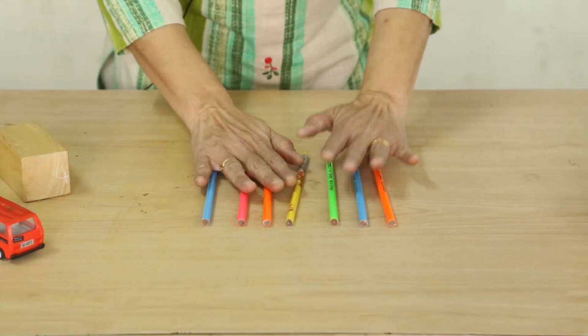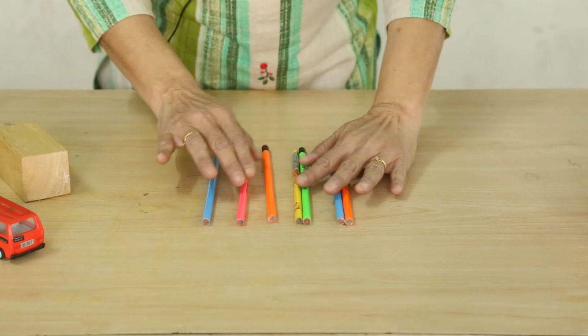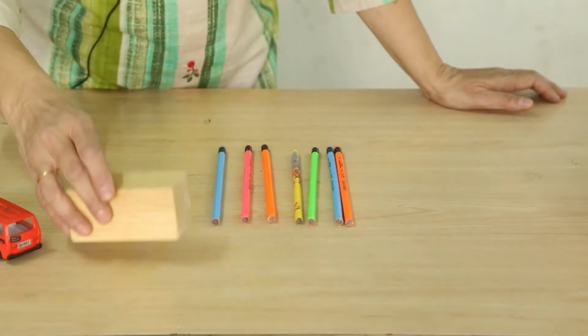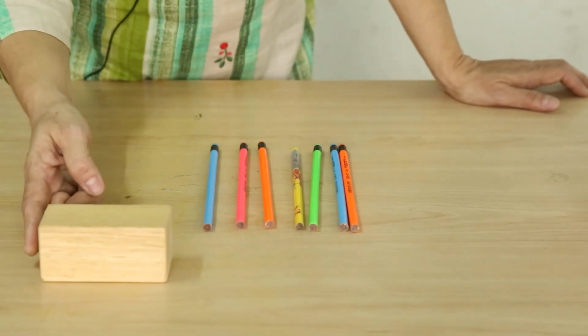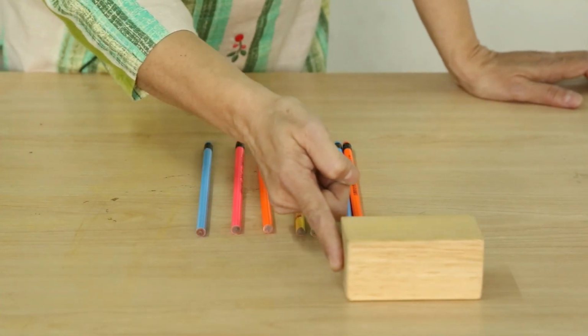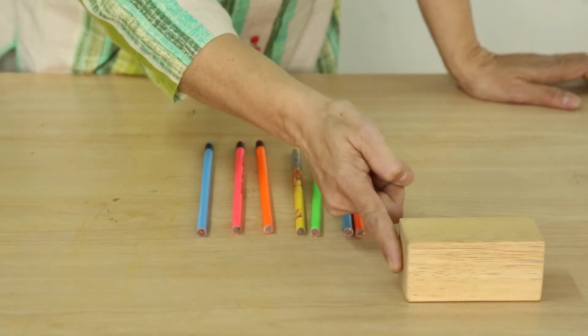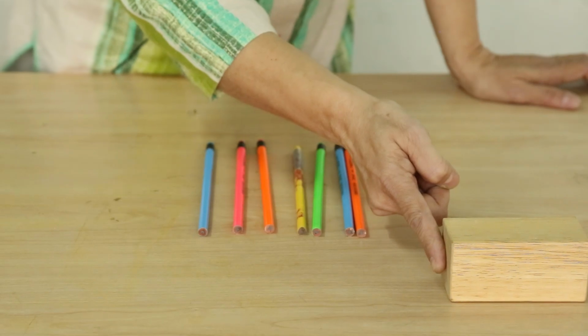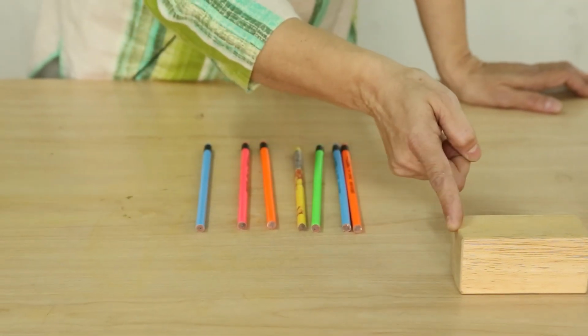Now I have these pencils instead of logs, and just see, if I push this load in this direction, you can see it takes so much effort for me to take it from one place to this place.